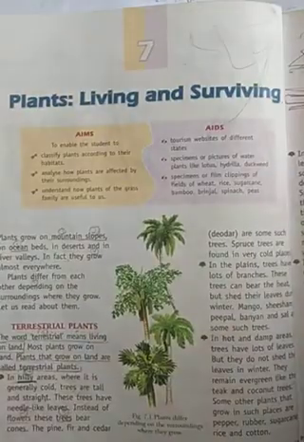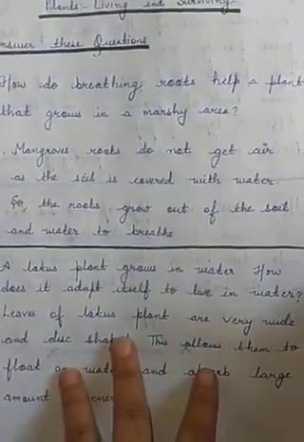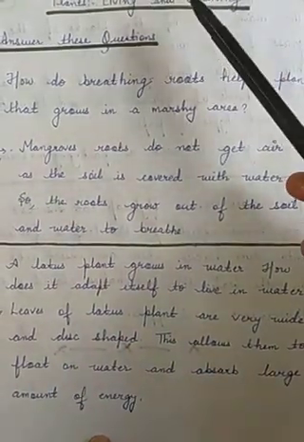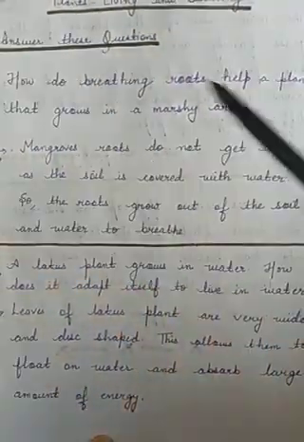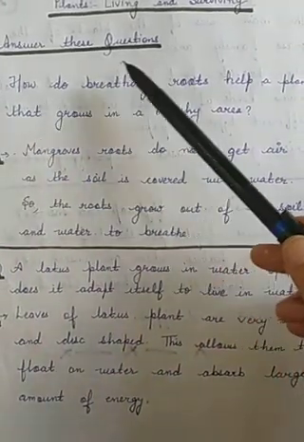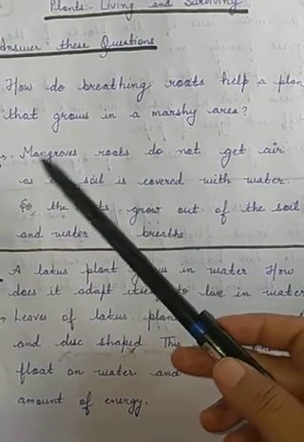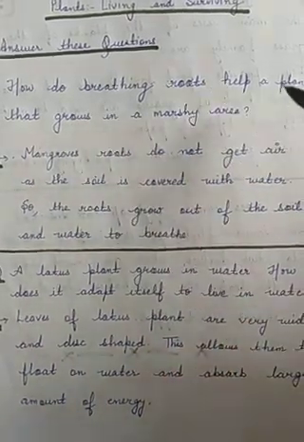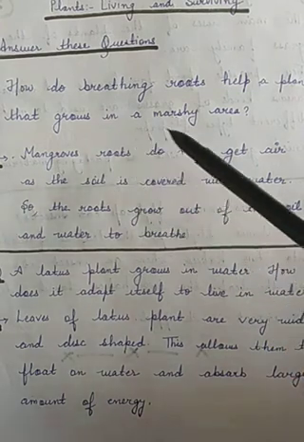Starting with the first question. In this way you will start a question: write chapter number 7, then you will write the date here, the name of the chapter, and then you will answer these questions. So the first question is, how do breathing roots help a plant that grows in a marshy area?